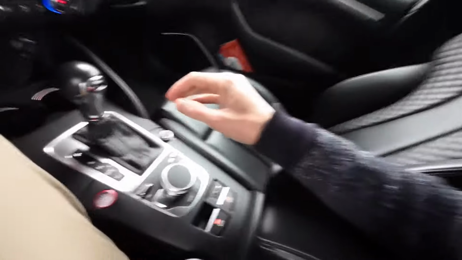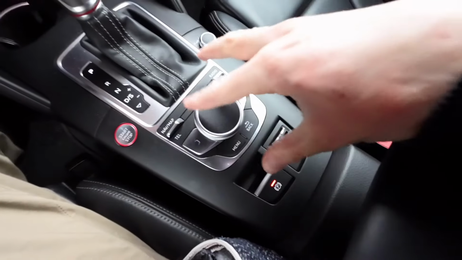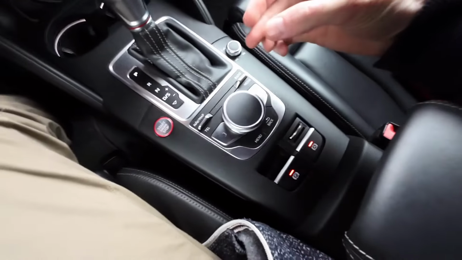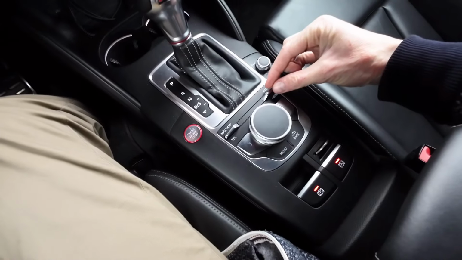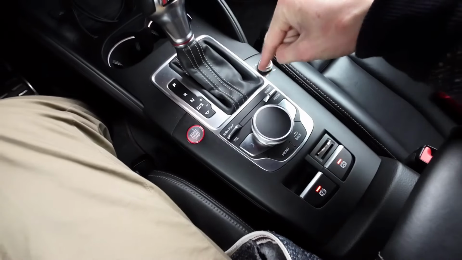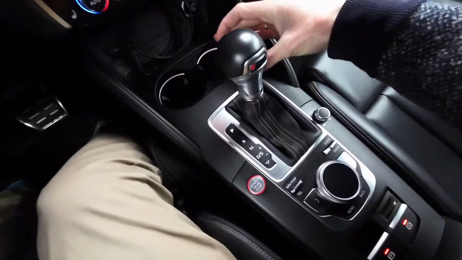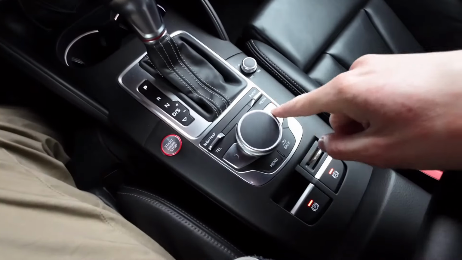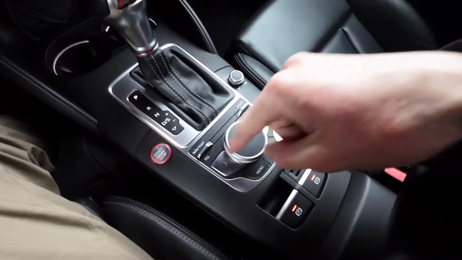So first thing that we need to check is what version of MMI we have in this vehicle. Well, we have the control panel, which looks like this. You might have a little bit different one with a trackpad over here, or maybe it's placed over here, or maybe you don't have two functional buttons over here but four.